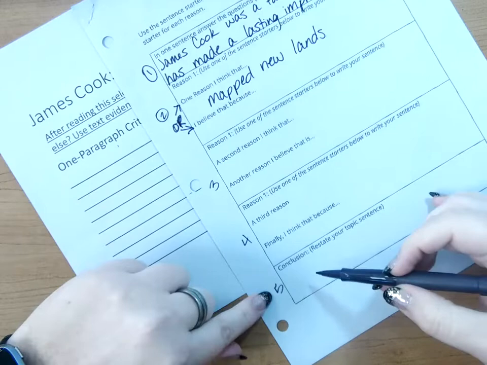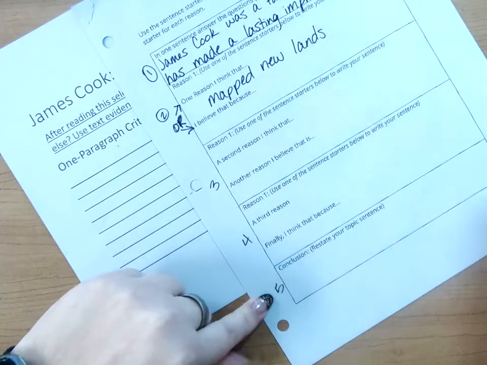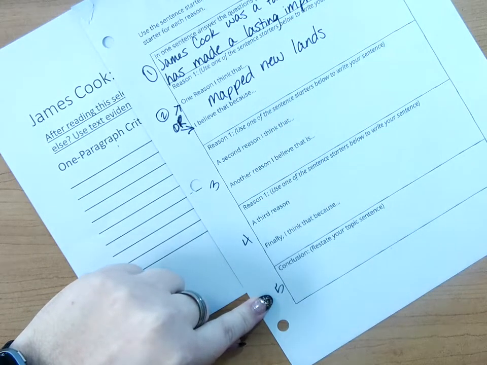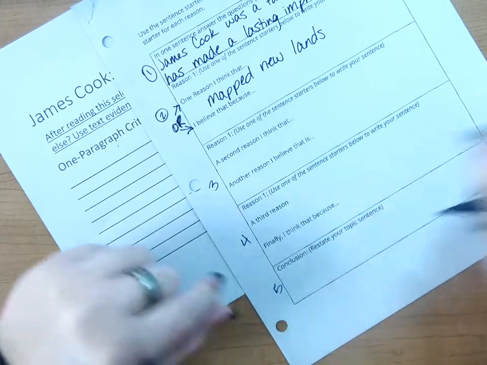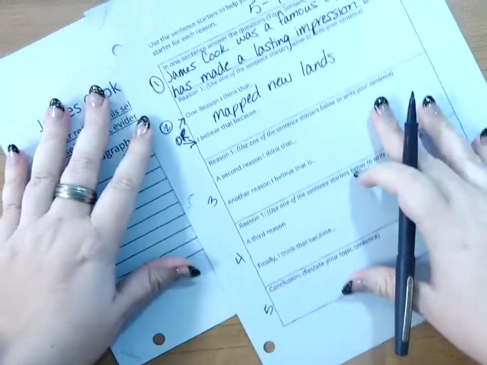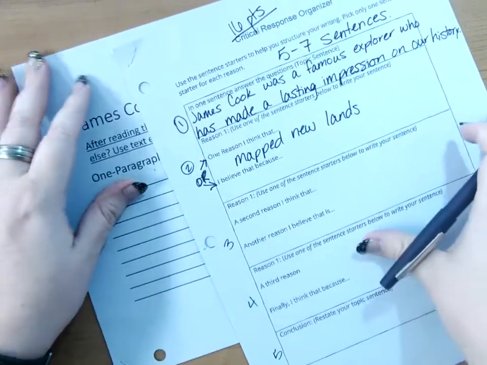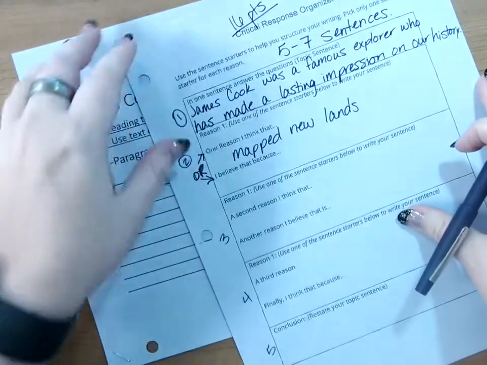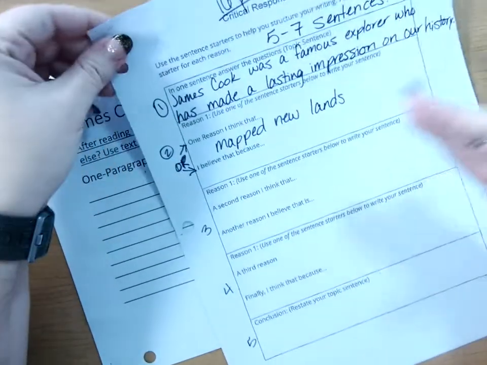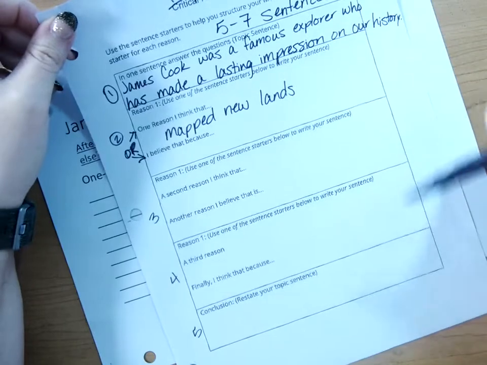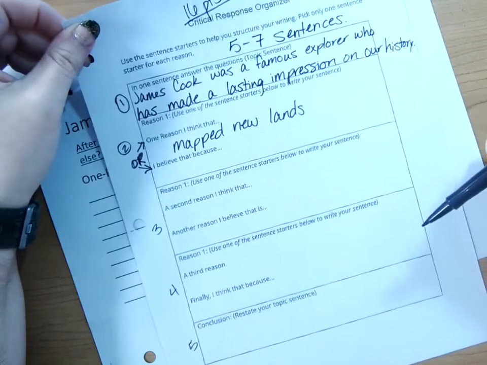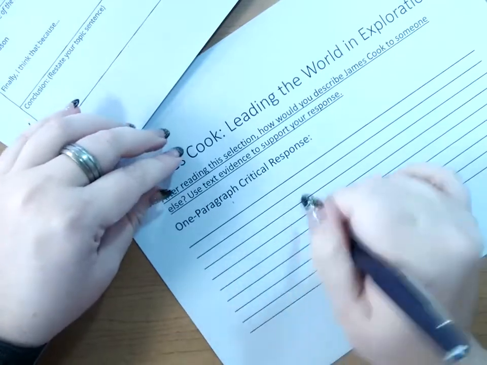And your conclusion is just a restatement of the topic or the first sentence. Don't overthink this too much. So once you have all of this filled out, what the content of your paragraph is, then you come over here and you write it out.